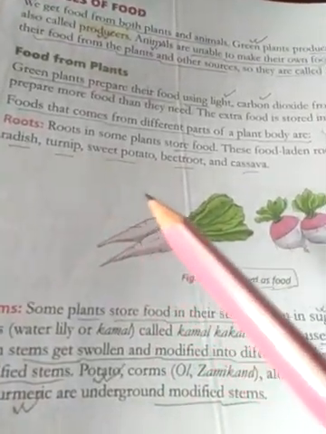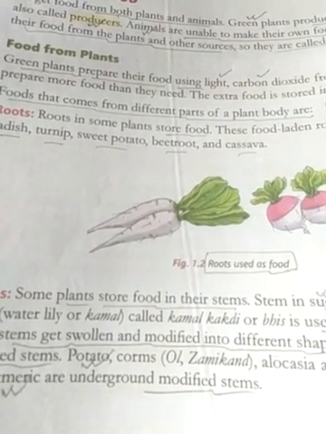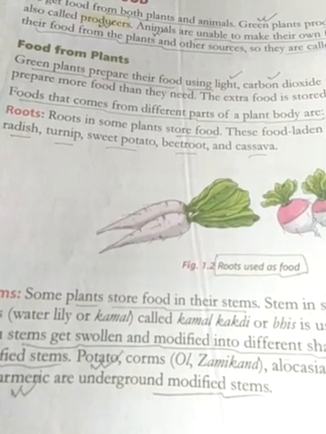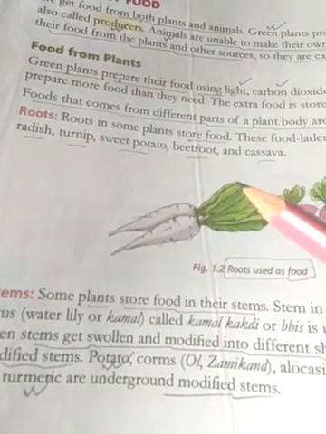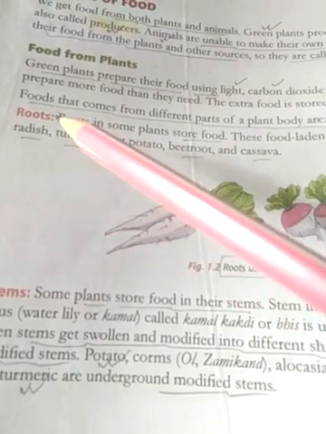The examples are carrot, radish, turnip, sweet potato, beetroot, cassava, etc. These are the plants we eat. But which part of this plant? The answer is only root.